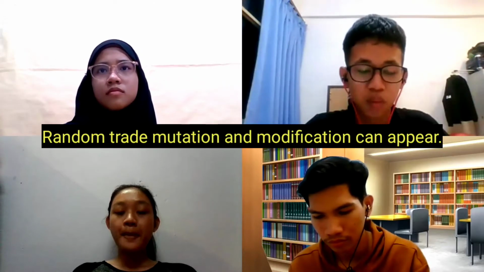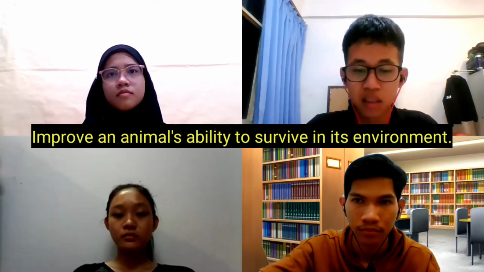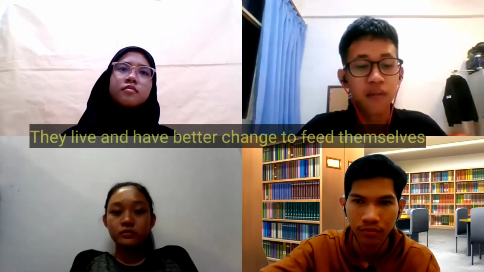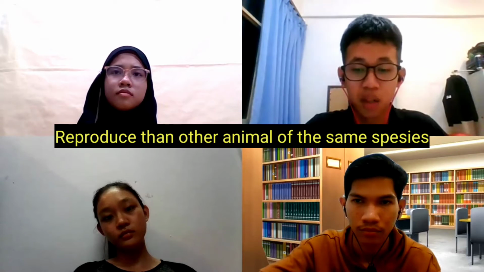In animals and plants, random trait mutations and modifications can appear. For example, a moth that is born a different color than its parent. Imagine that this mutation or new trait improves an animal's ability to survive in its environment. Animals with this favorable trait would be better adapted to where they live and have a better chance to feed themselves and to reproduce than other animals of the same species without that trait.